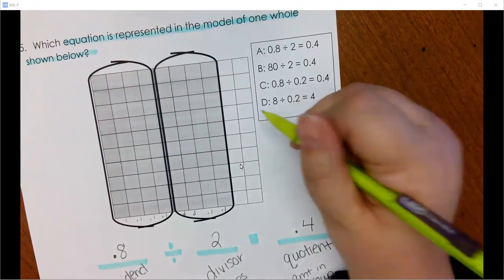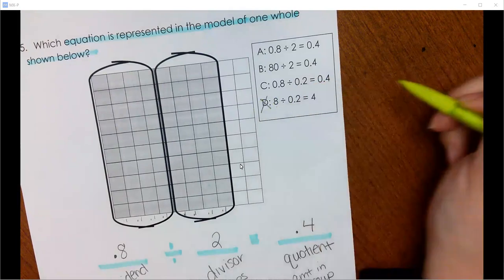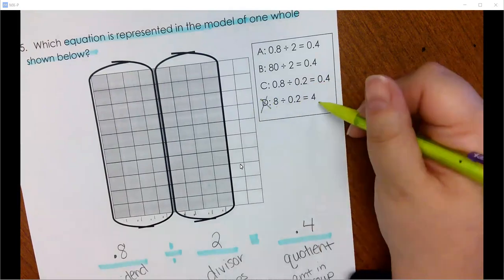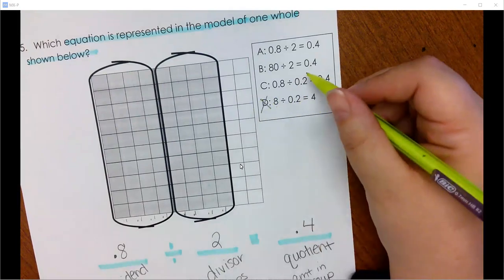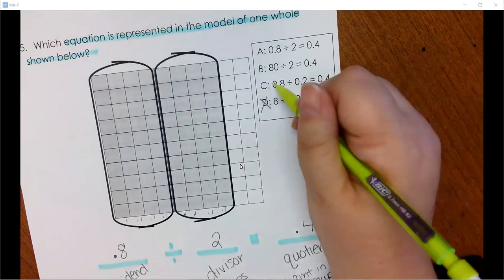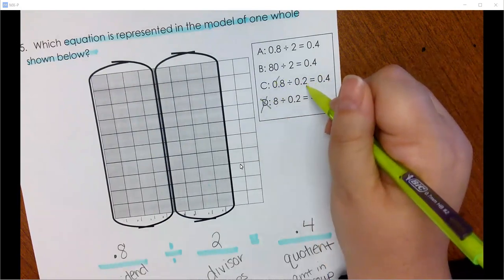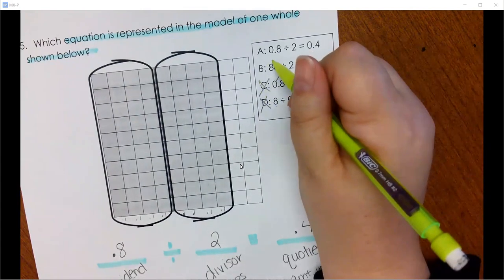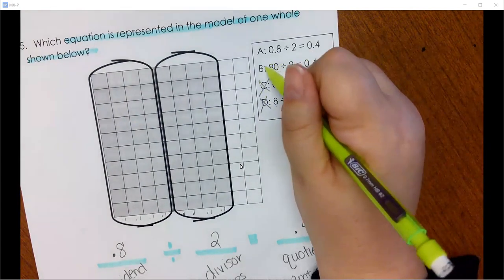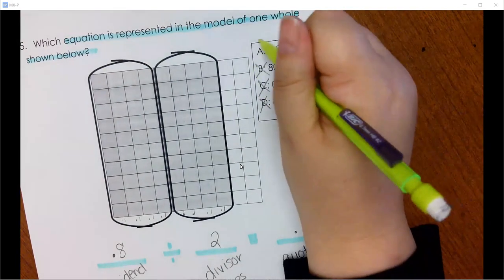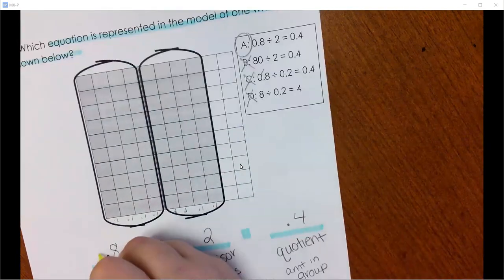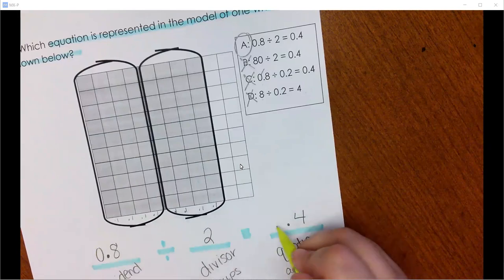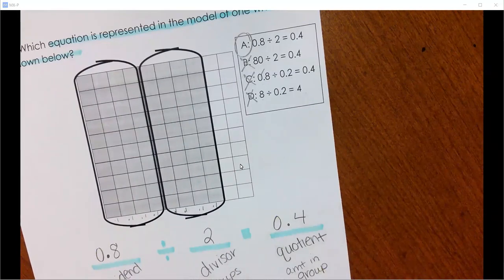So no, that's not it. D is not it because it should be 8 tenths divided by 2, and that's not a decimal. All right, we got 8 tenths, check. We got 2 tenths, nope, that's not it. Let's see, we got 80, nope, that's not it. The answer is A. 0 and 8 tenths divided by 2 equals 0 and 4 tenths.